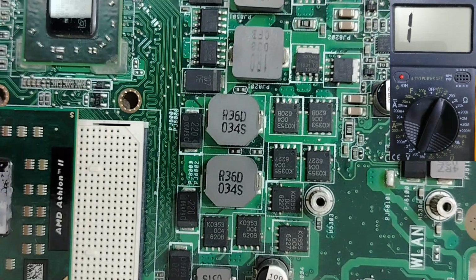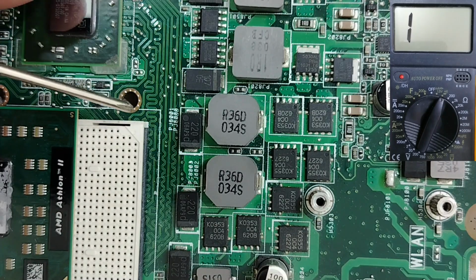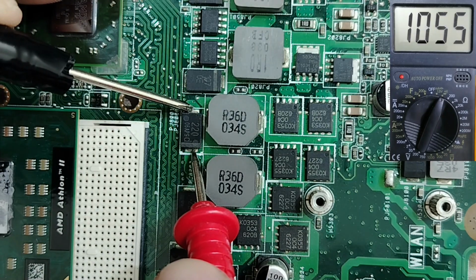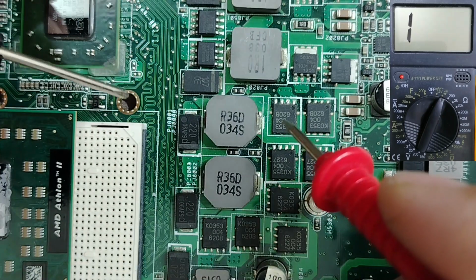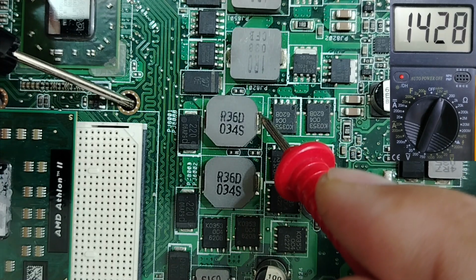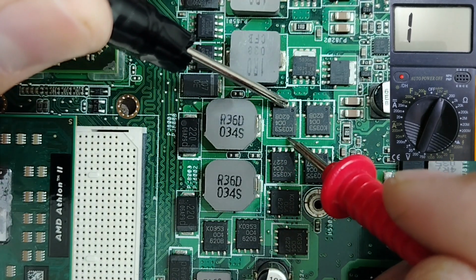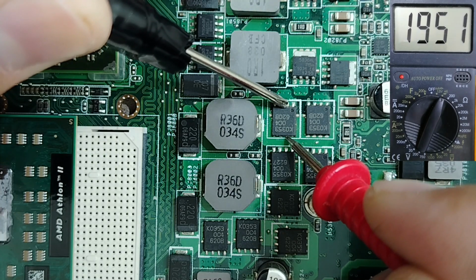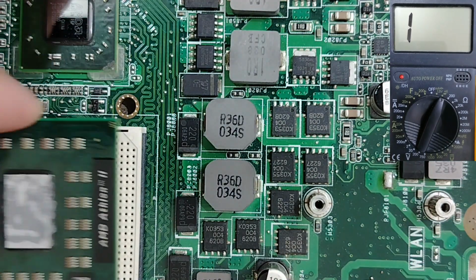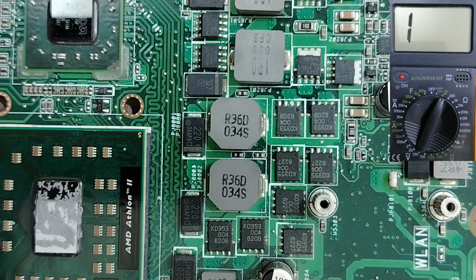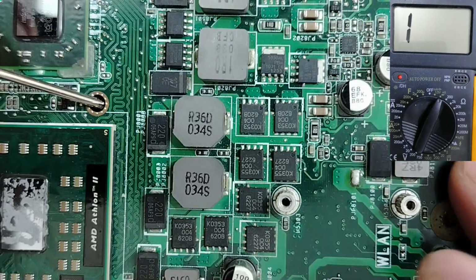The CPU is removed. If I check the 10 ohm capacitor, we have a high reading. For the inductor with the ground, we have a high reading, as you can see. Also the MOSFET, we have a high reading. So once we connect back the CPU, we will get again the same reading.